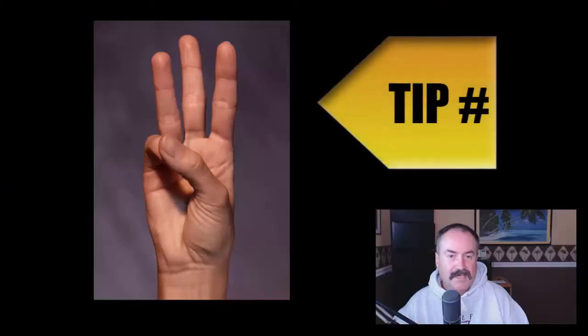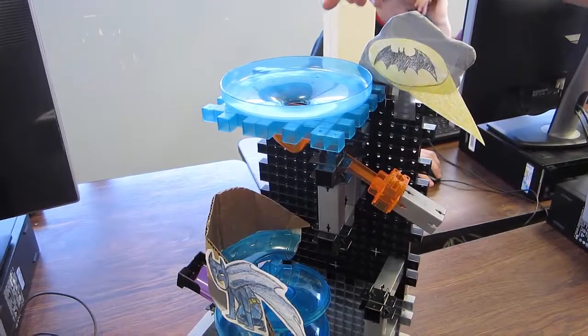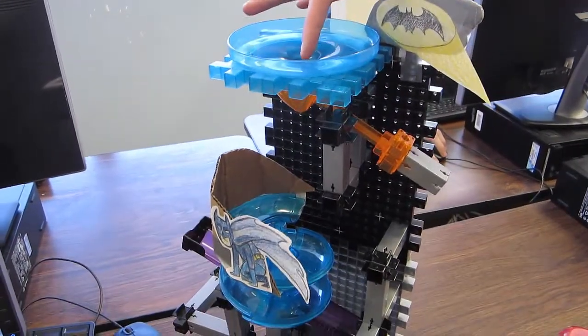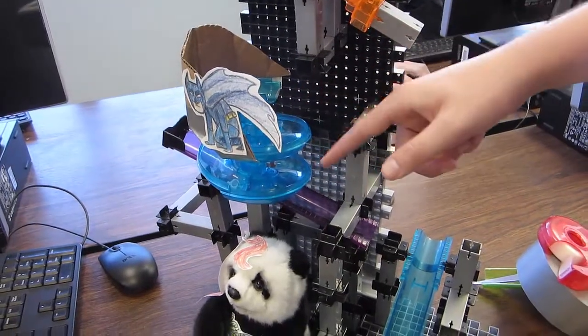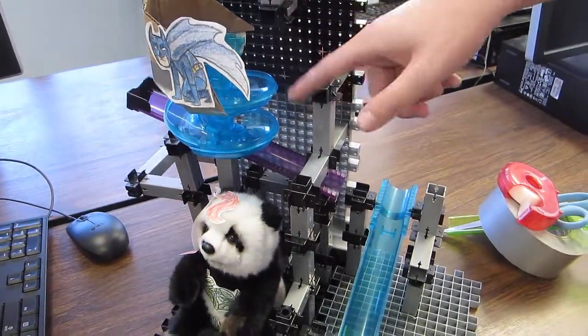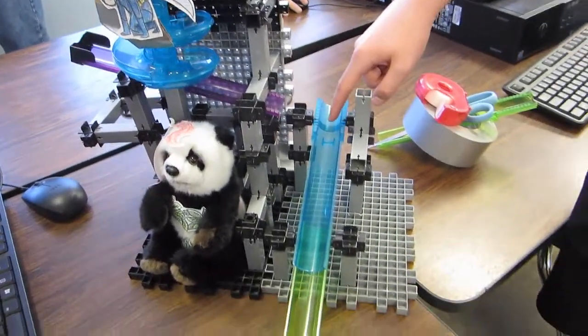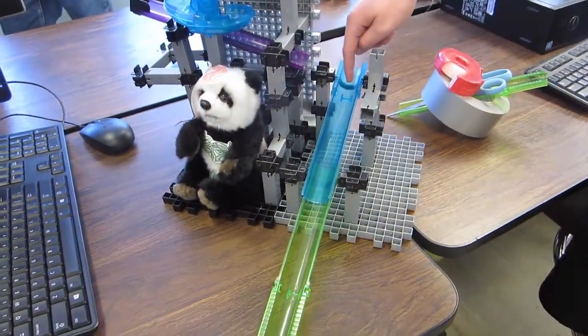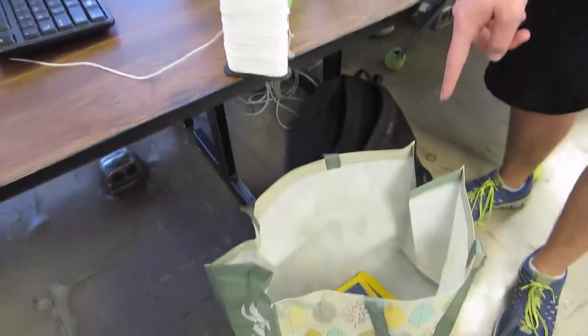Tip number 3 is to provide an on-camera descriptive dry run for the benefit of the viewers. Put the ball in the funnel, and it spins around, goes through to a seesaw, which then falls and goes into the spiral, which goes around. It goes to an inclined plane, this purple inclined plane, which then goes down to this inclined plane, which is blue and green, to the string, and the string and the marble fall into the bag.